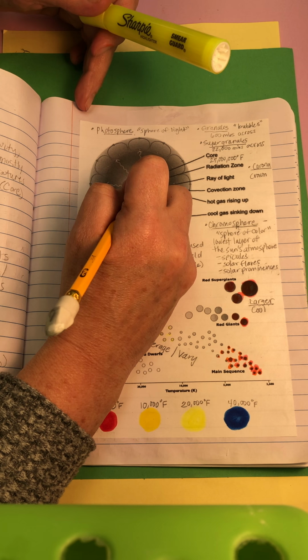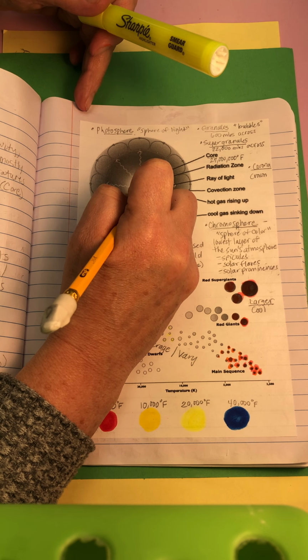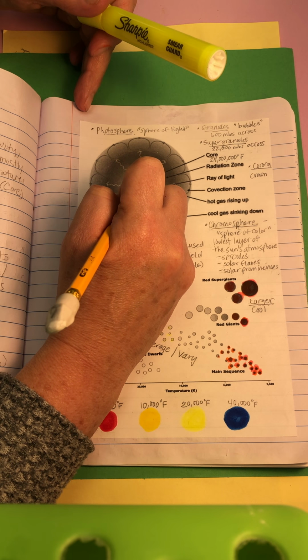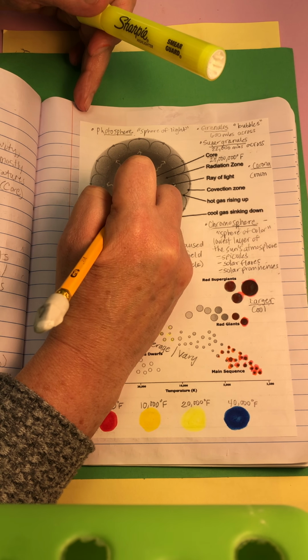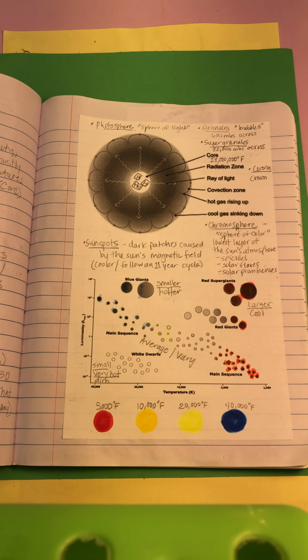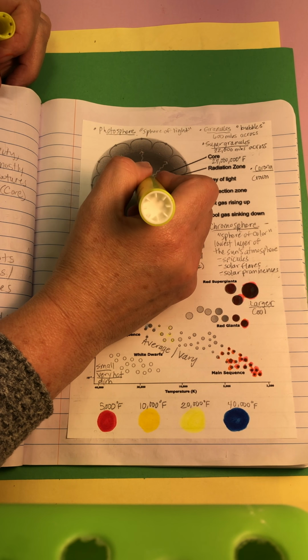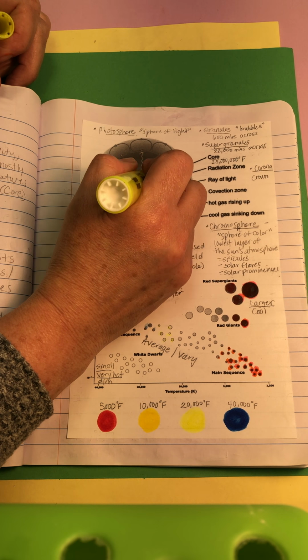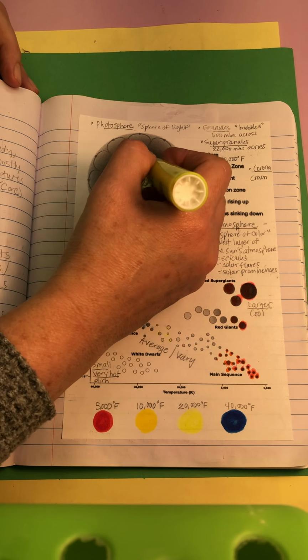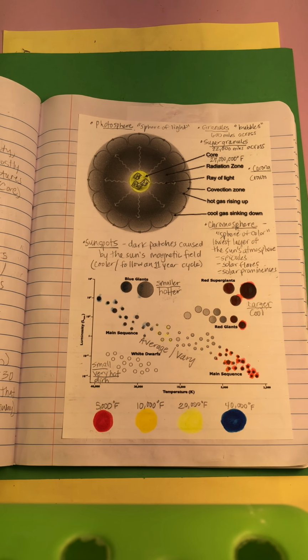So we'd have little H's, I'm just going to put them in here, little H's being pushed together to create helium. And this is what we would call nuclear fusion. So I'm going to just put some H's in there, and then I'm going to color this like a wild highlighter, whatever. You can use any color you want. So you can see that that would be the core.